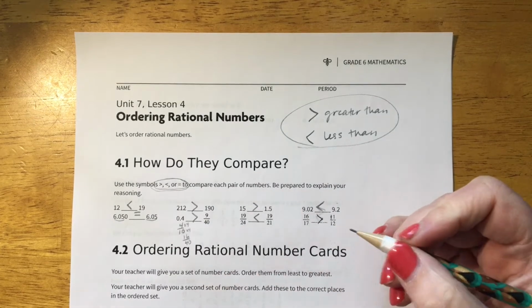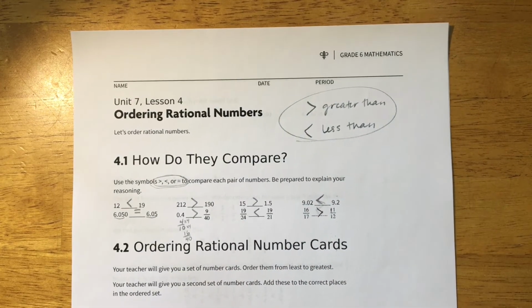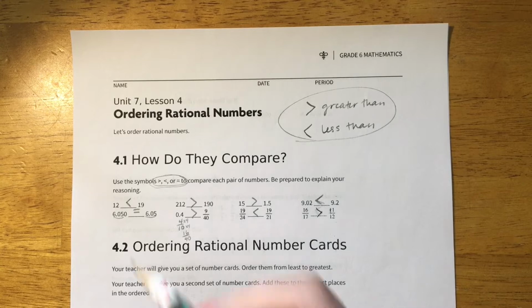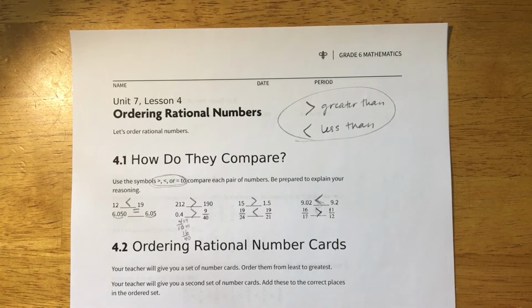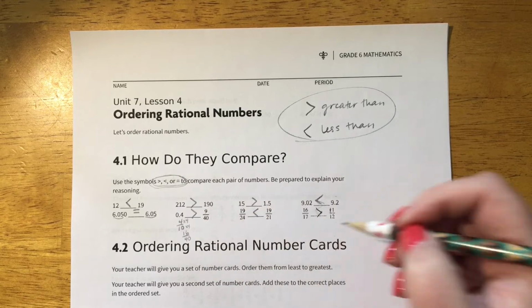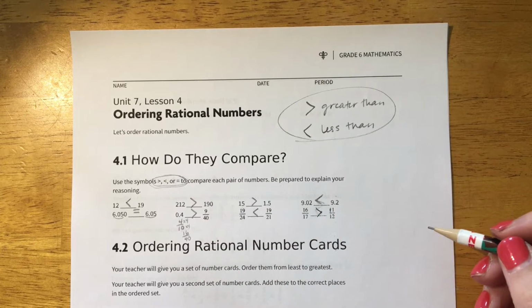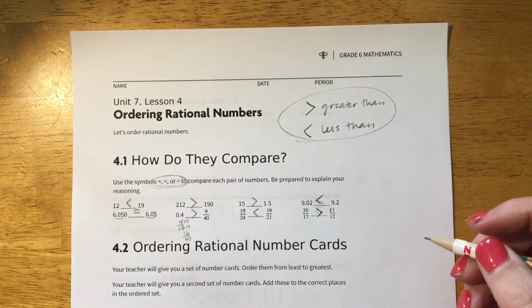My bad on that one. That was close. Okay, how many of you got all of those right? Let's see, there were 2, 4, 6, 8 of them. So 6 out of 8 will be mastery. Give me a big woo woo if you got 6 out of 8 or better. Woo woo! Very good, very good.